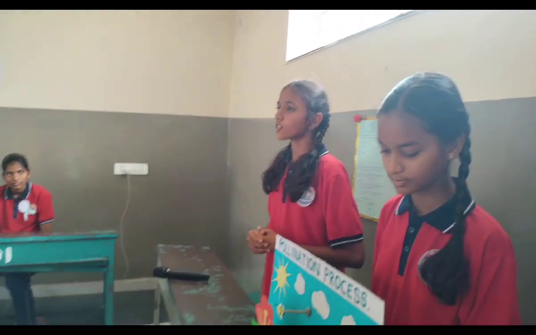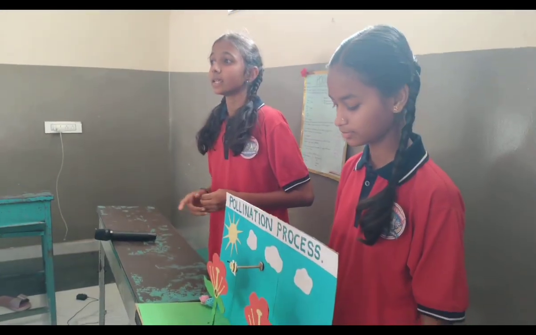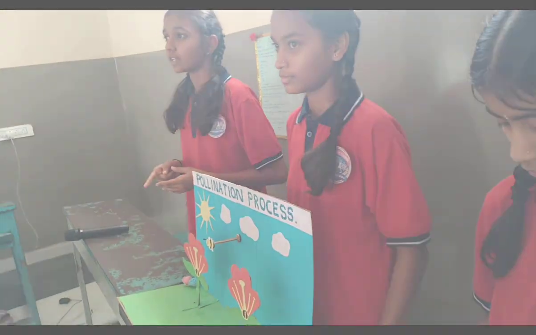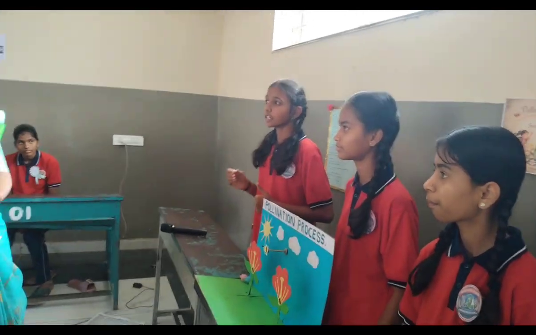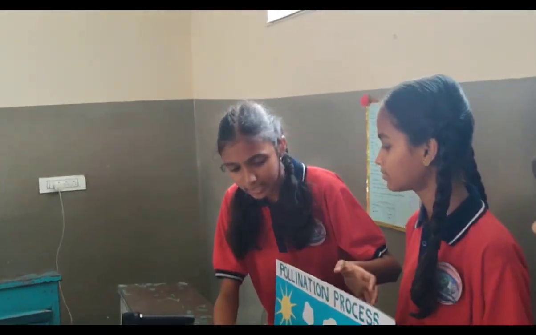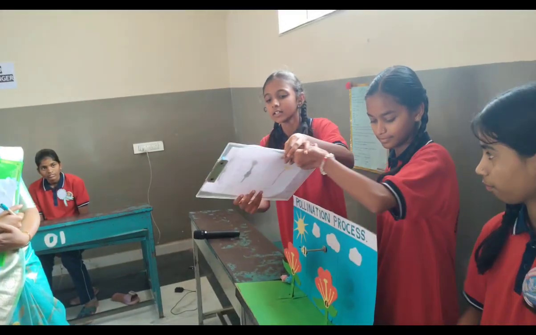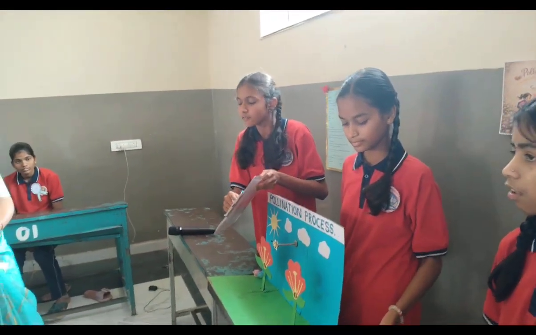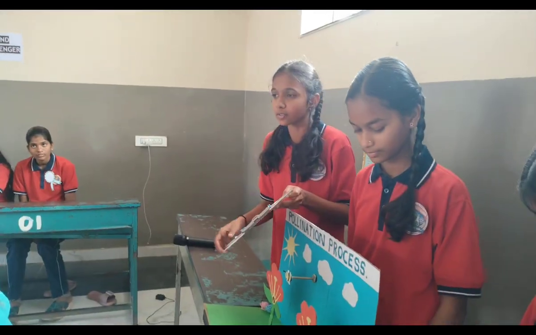The fertilization also takes place in the hibiscus. The fertilization takes place from the male gametes, the sperm. The pollen is formed, and the fertilization takes place inside the ovary. Here the ovary is present. Here the fertilization will take place. This is known as the ovules. These are known as the ovules.